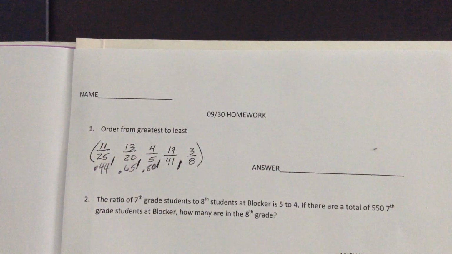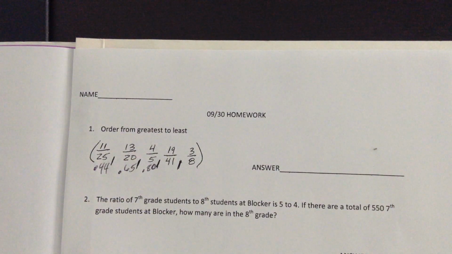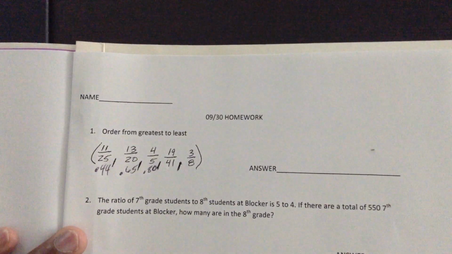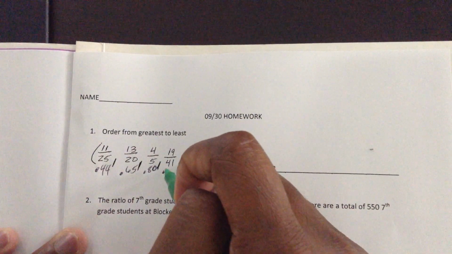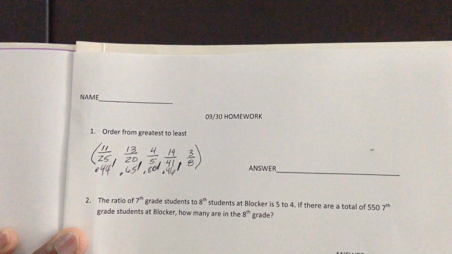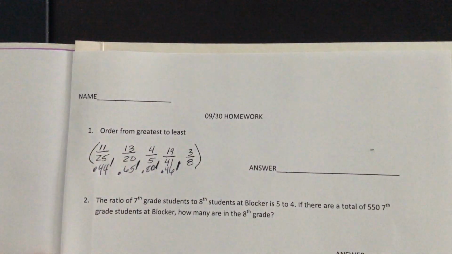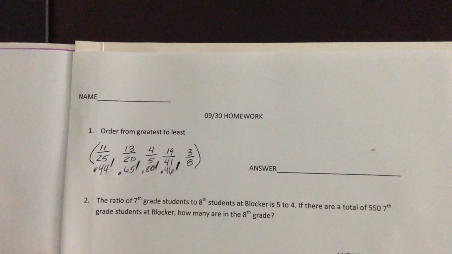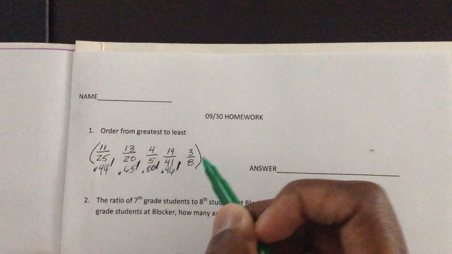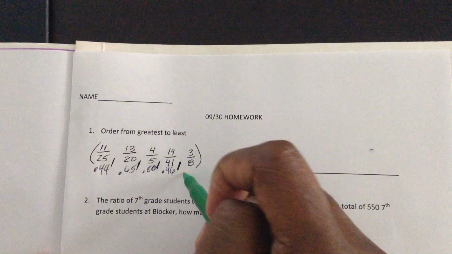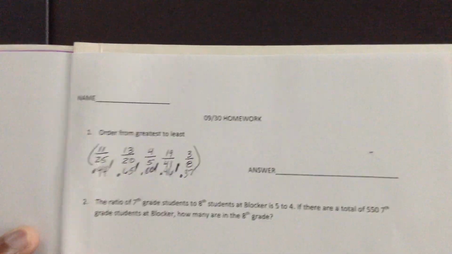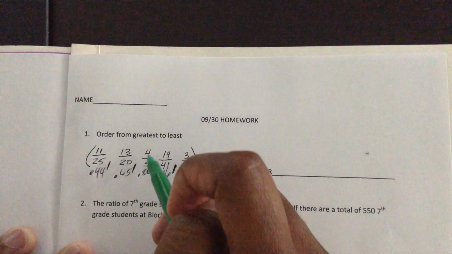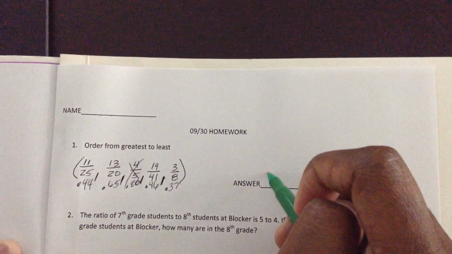Is 0.80. 19 over 41, you would have to take the time to divide it on paper, is 0.46. 3/8 is 0.37. So again, greatest to least, the biggest number I see here is 4/5.